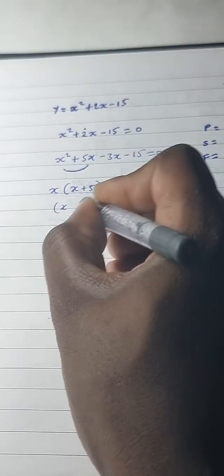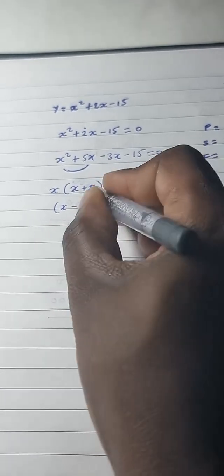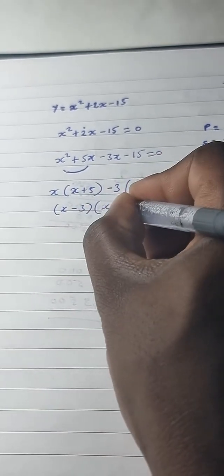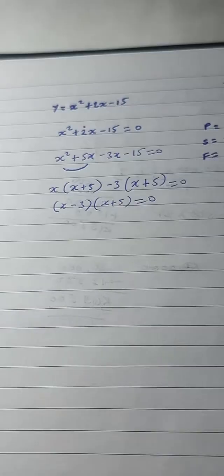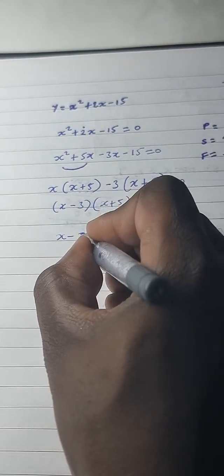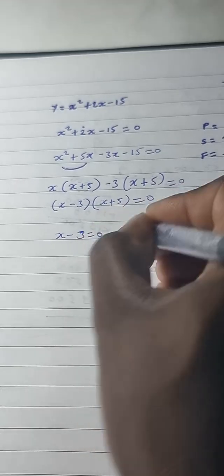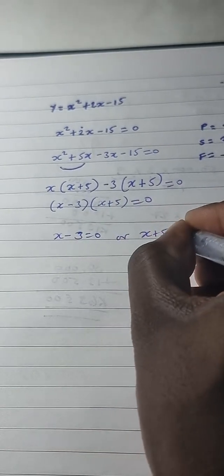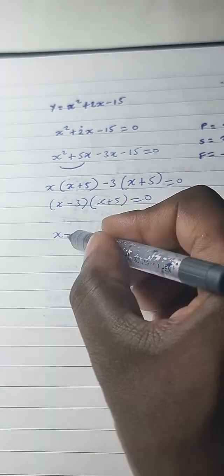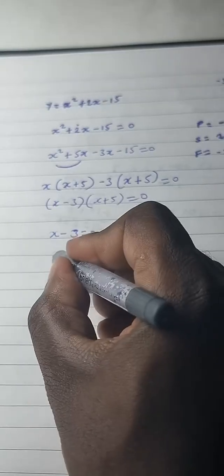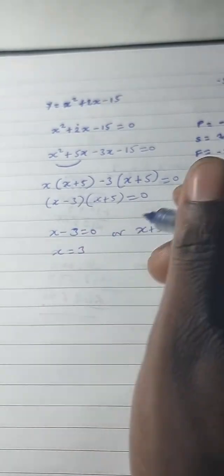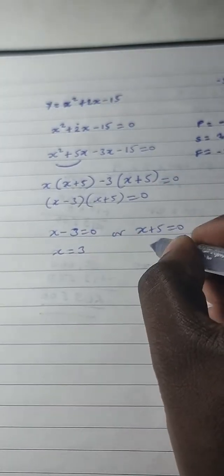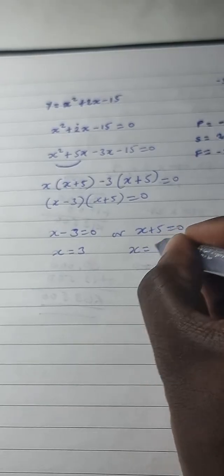So these which are outside, we put them in one bracket. Then we pick any of the twin factors, then equate to 0. So now x minus 3 is equal to 0, or x plus 5 is equal to 0. So negative 3 on the right side is positive 3, so x is equal to positive 3. Positive 5 on the right side is negative 5.